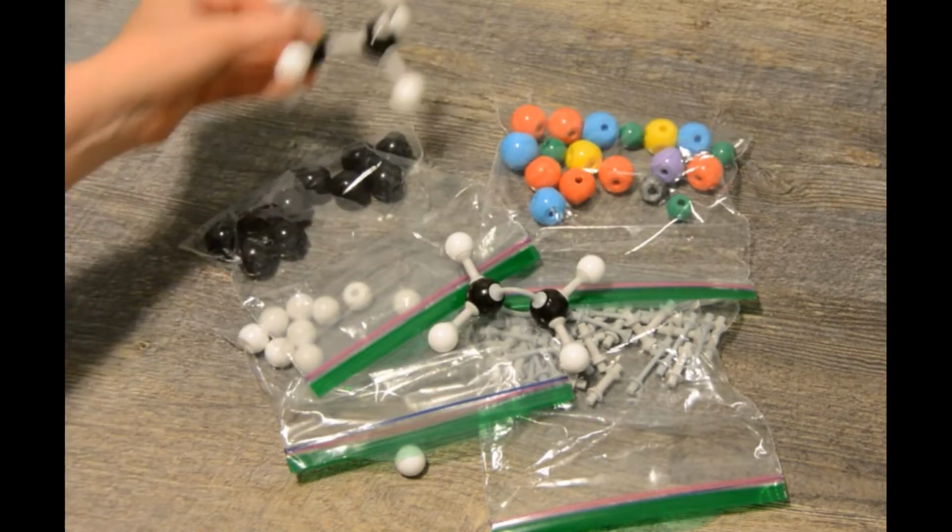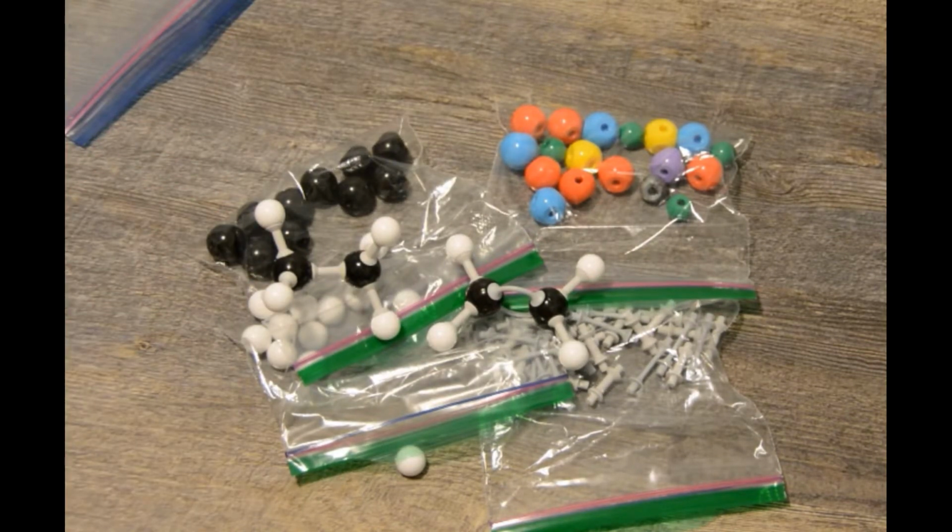You can see that atoms that are doubly bonded to one another can no longer freely rotate around this double bond like they could in the ethane example.